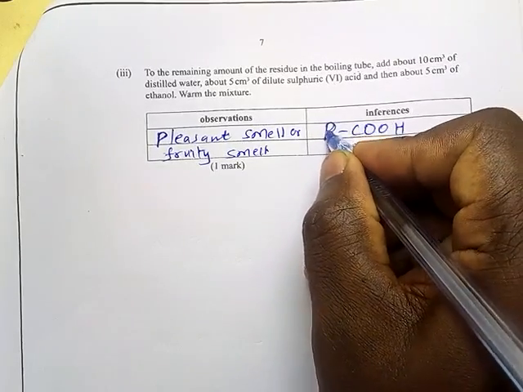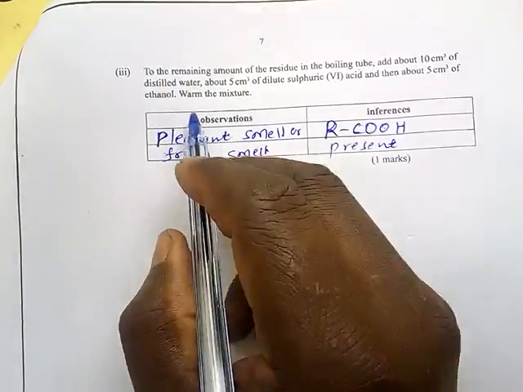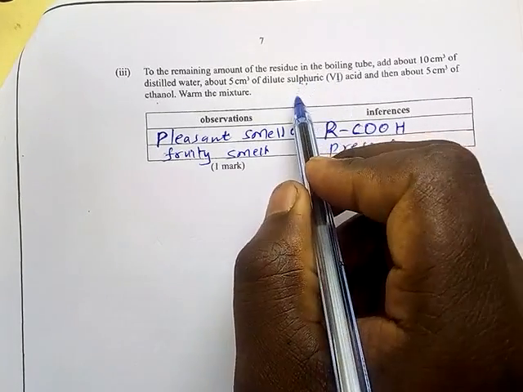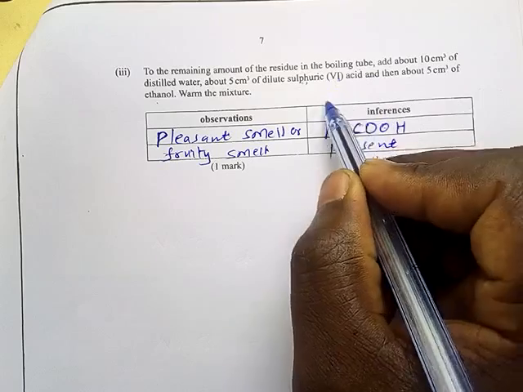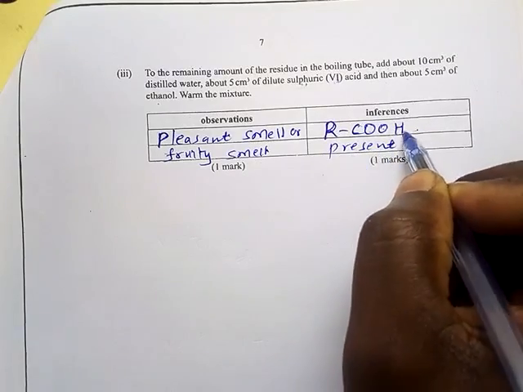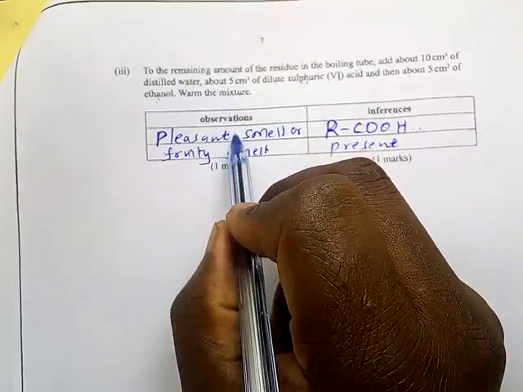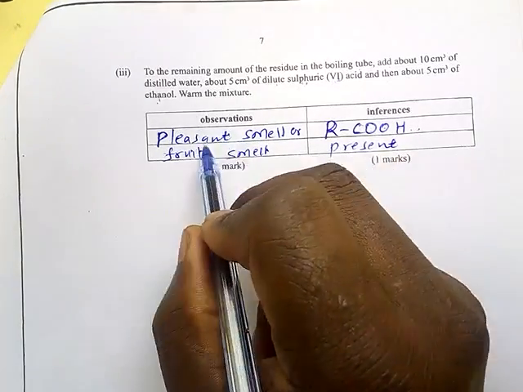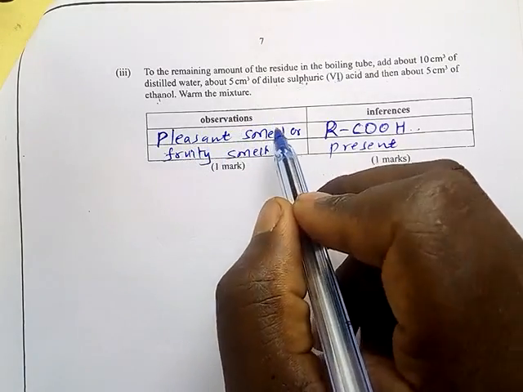Why are we saying that this alkanoic acid is present? Because we know an alkanoic acid plus ethanol in the presence of dilute sulfuric acid forms an ester. Esterification. Esters are very pleasant smelling organic compounds. Therefore, we say that the alkanoic acid is present because alkanoic acid plus ethanol plus this, and then you warm, you form an ester. Ester formation is called esterification, and the compound formed is very pleasant smelling.